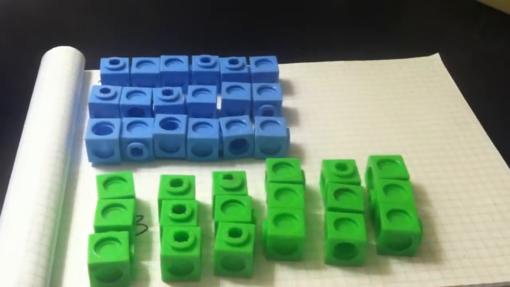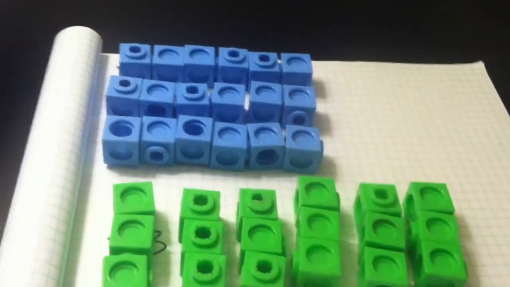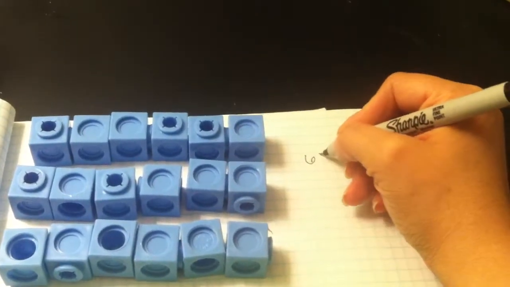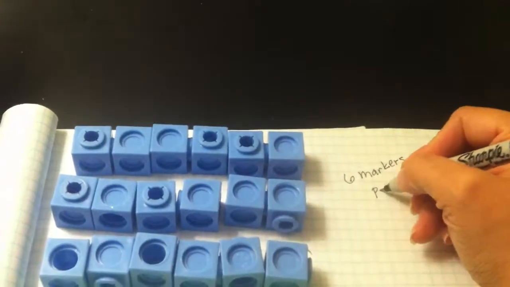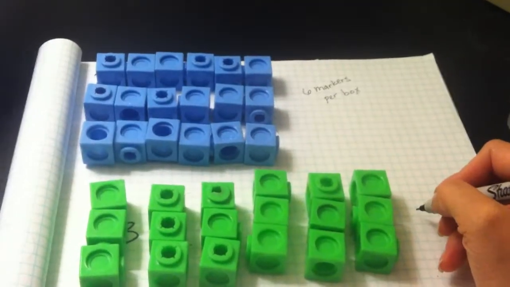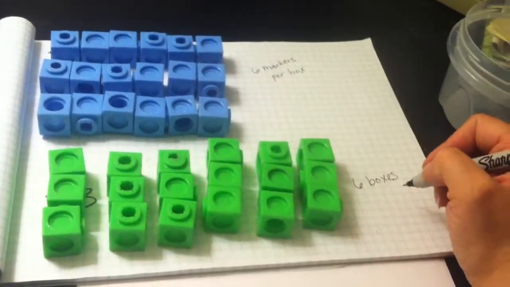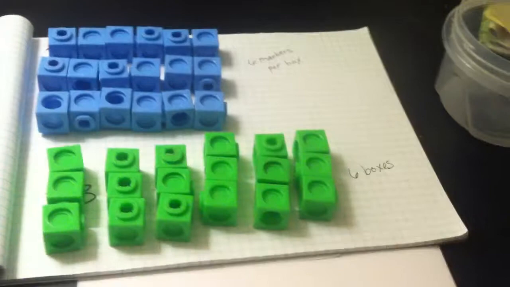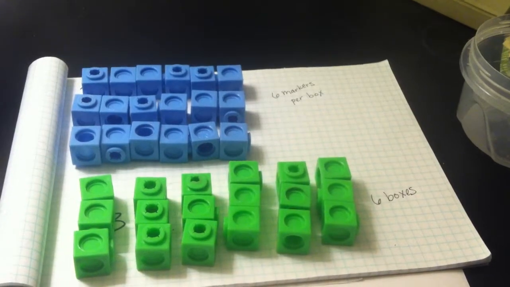Okay, so in both situations the answer is 6, but let's think about this for a moment. In Presley's situation, the answer is 6 markers per box, right? Because we had 3 boxes to start with. And then in Anthony's situation, the answer is 6 boxes, because we weren't sure how many boxes we were, excuse me, it's off the screen there. Okay, so 6 boxes, we weren't sure how many. So the answer is 6, but there's slightly different contexts. All right, and that answers the task question.